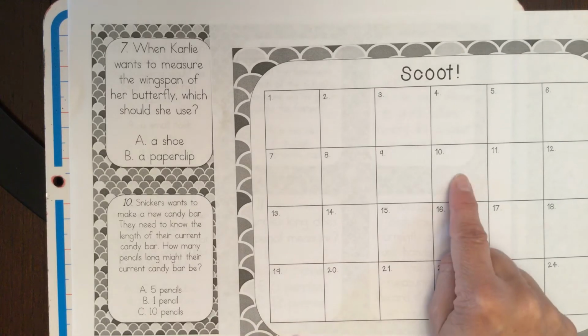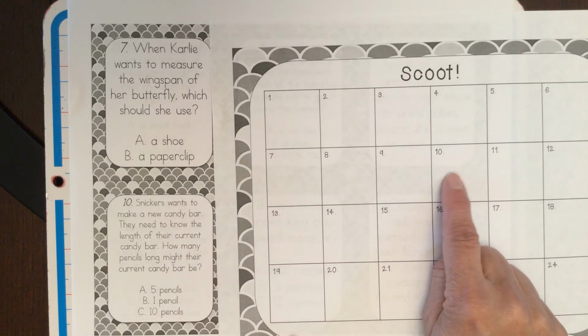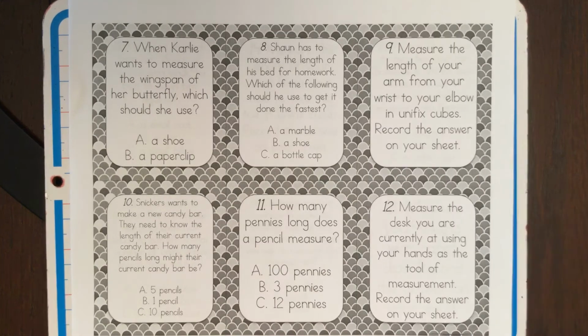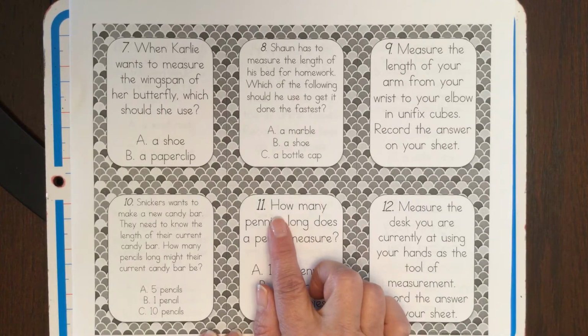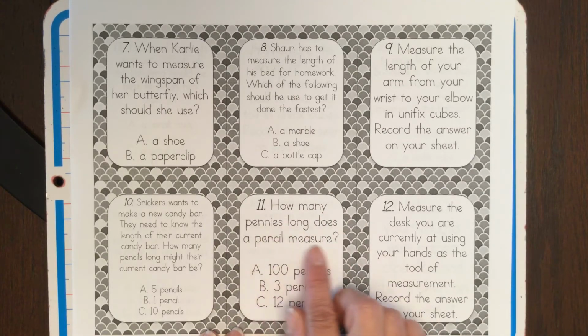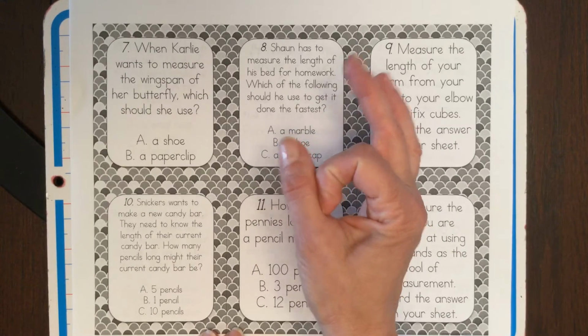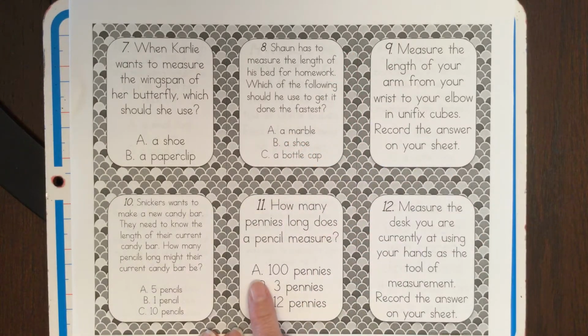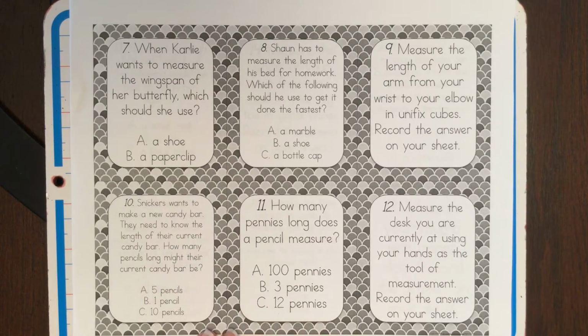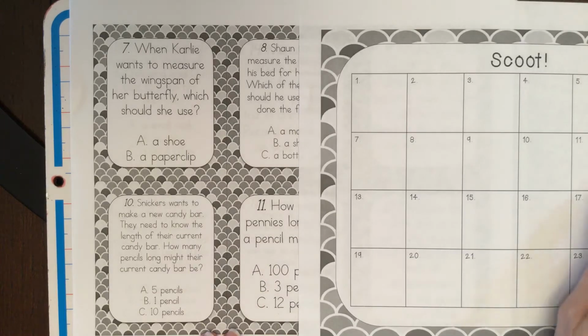Find number 10 on your page or on your lines and write your answer down, A, B, or C. Number 11 says, how many pennies long does a pencil measure? A penny's about that big. So is a pencil 100 pennies long? Is a pencil 3 pennies long? Or is a pencil 12 pennies long? A, B, or C. Find number 11.